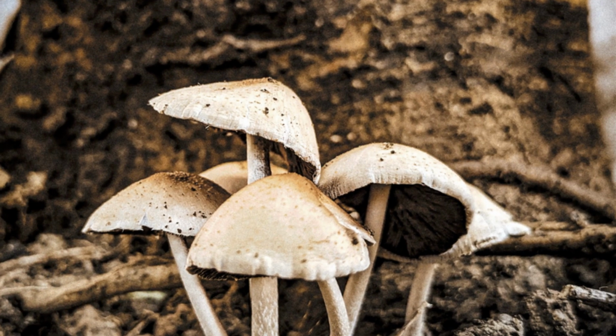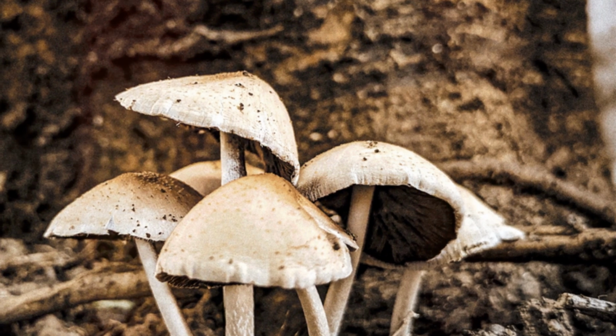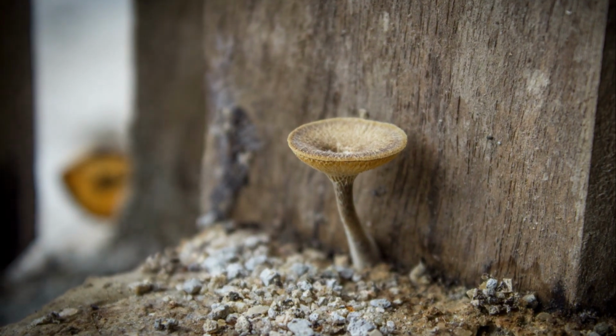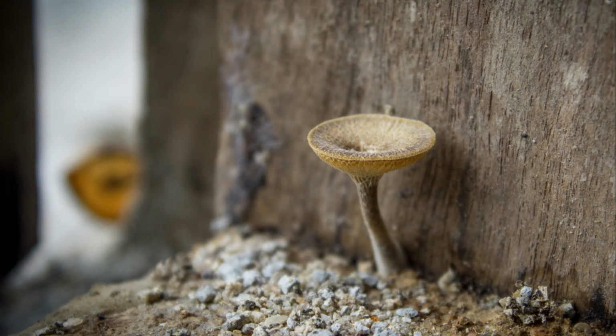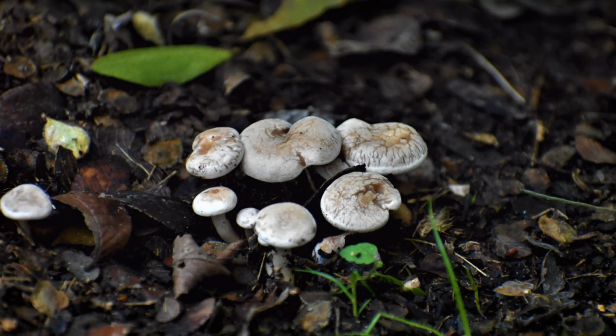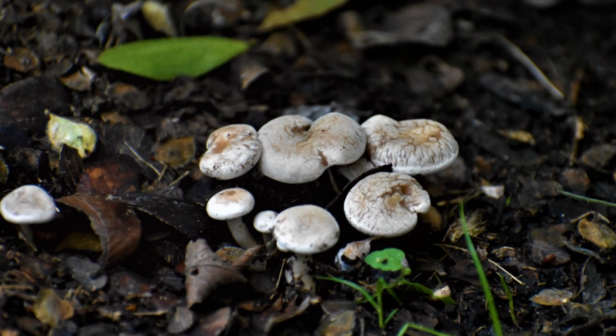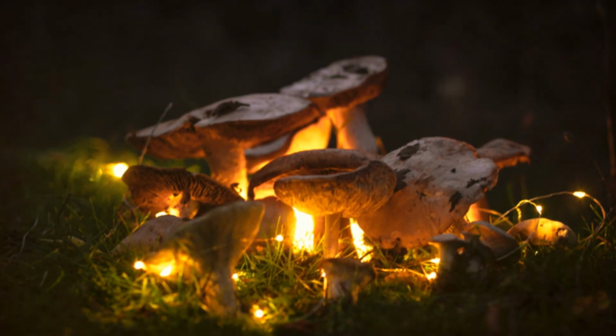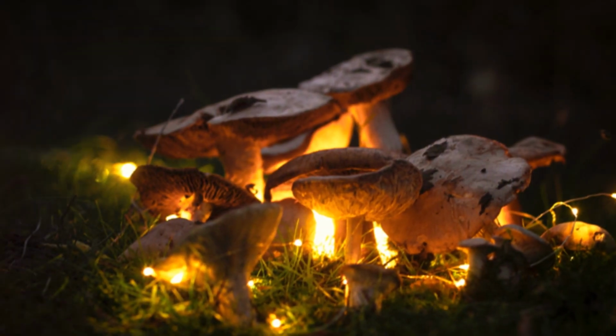Mushrooms, unlike plants, don't photosynthesize. They derive their energy from breaking down organic matter. However, they do require a bit of light for proper development. Light acts as a signal for mushrooms to start fruiting.